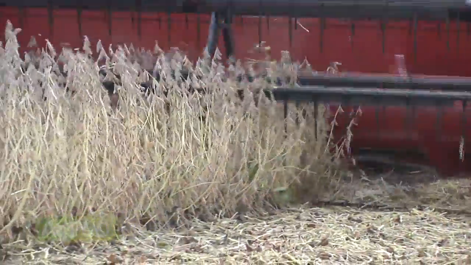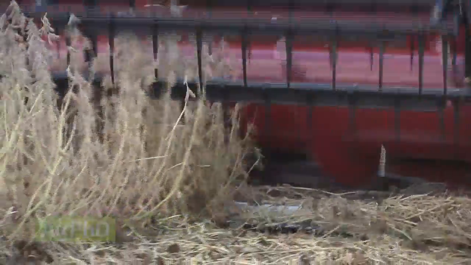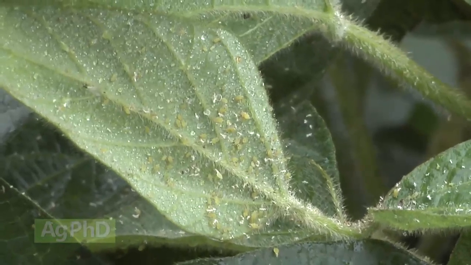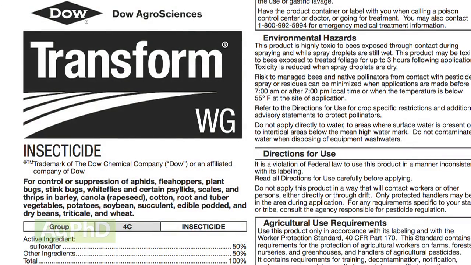But it's just nice now, and it's obviously to our economic advantage as well, that we have some options that don't kill the beneficial insects, but do kill the target pest. Well, it would just be wonderful if the only thing that wanted to eat our food was us. The problem is there are insects that like to eat it, and that's why we've got to use things like Transform insecticide to keep our crops safe.